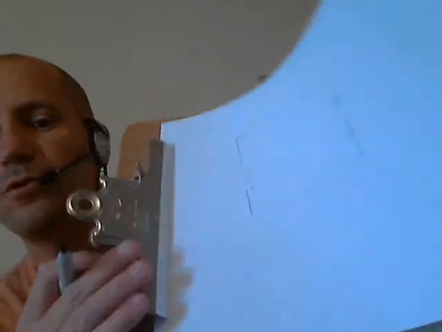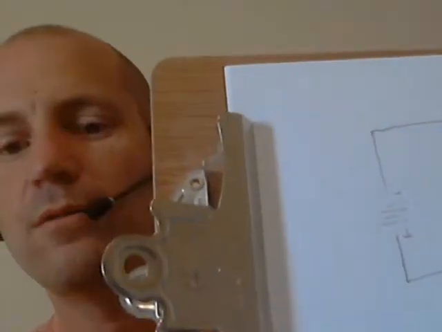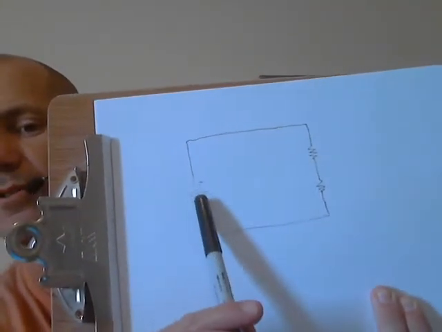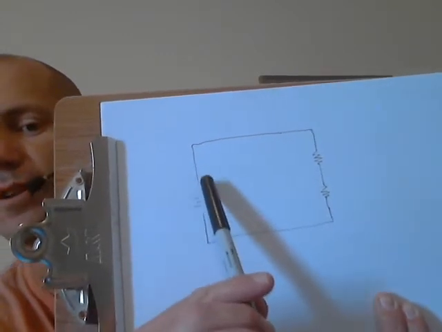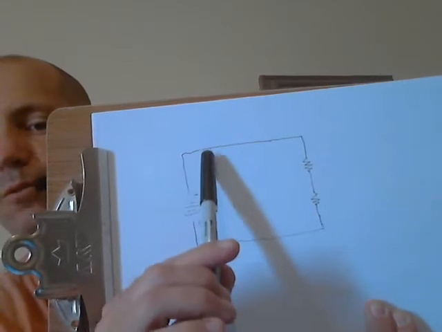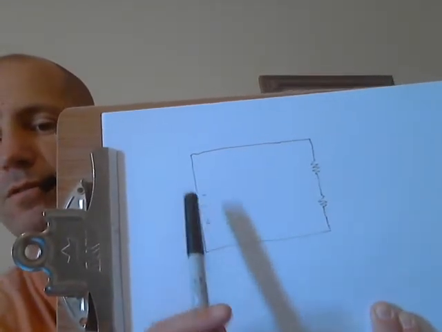Okay, so I've drawn an example of a series circuit. Here would be the voltage source, the negative side, here's the positive side, and notice that the wire forms a loop, and there's only one pathway for current to flow.